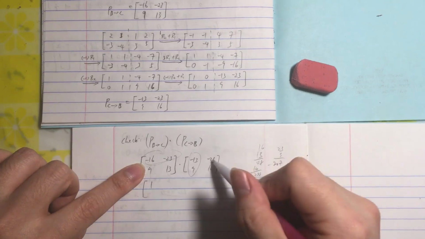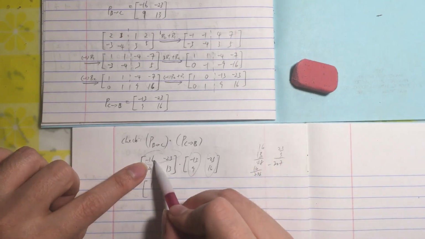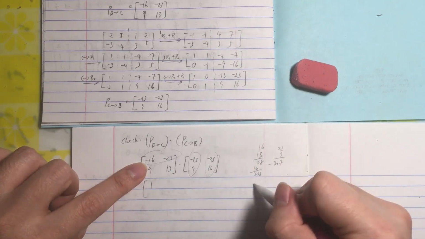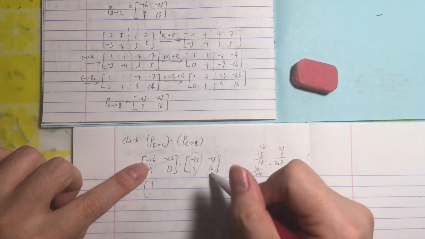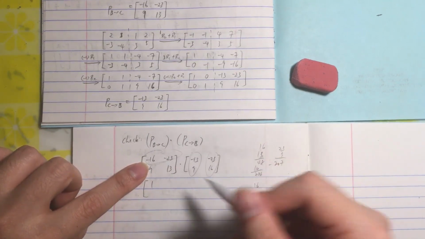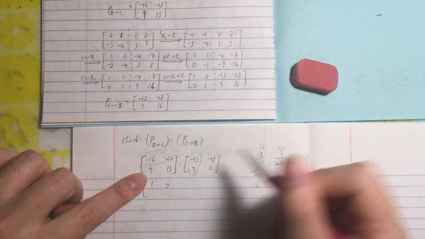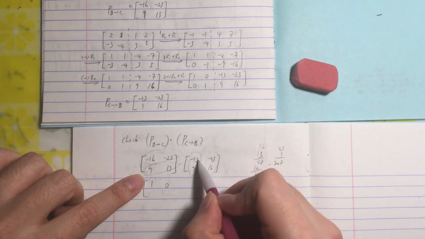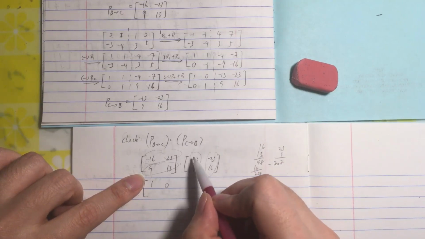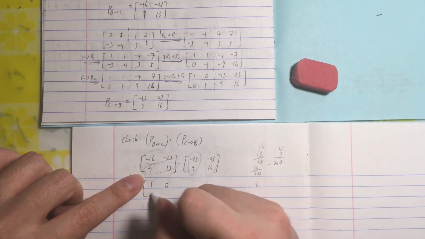Next, row times column. -16 times -23 plus -23 times 16. They are inverse of each other, they cancel. We get 0. Next, row times column. 9 times -13 plus 13 times 9. Again, they cancel. We get 0.